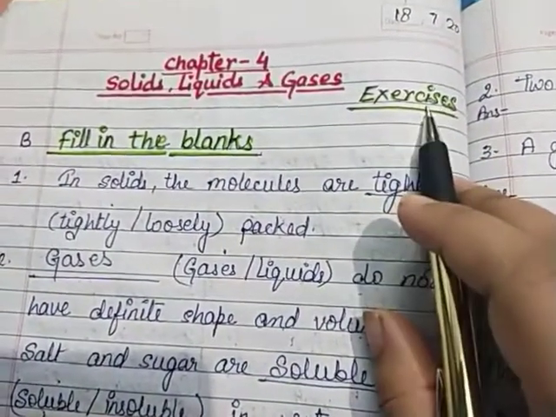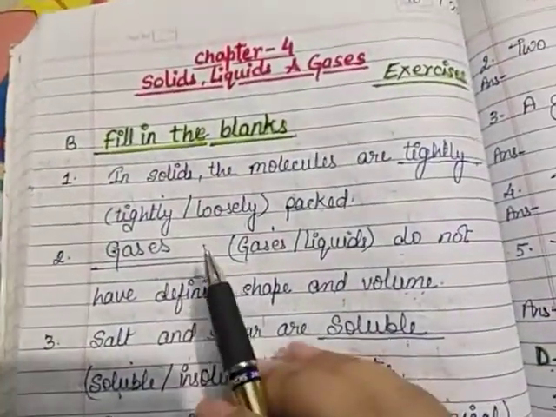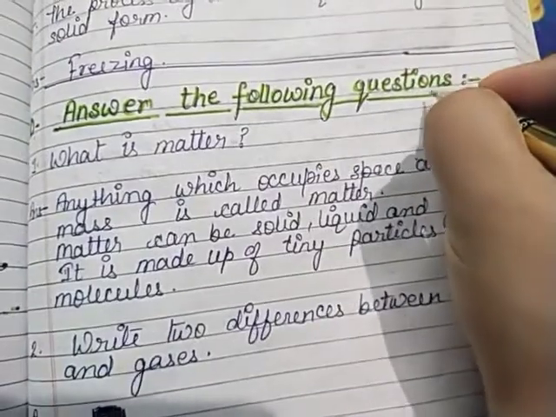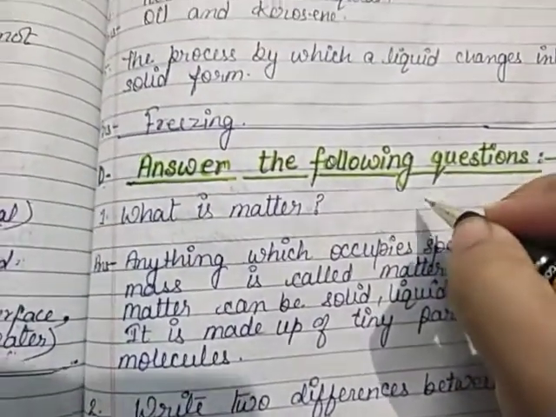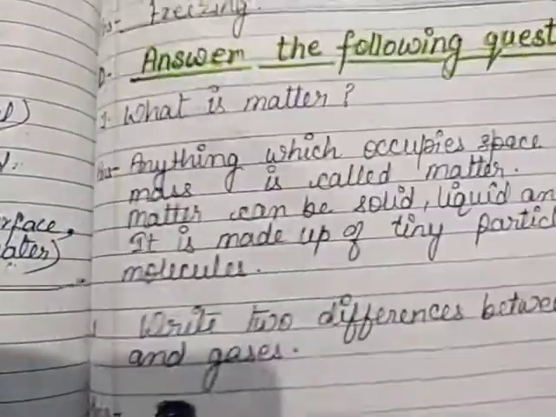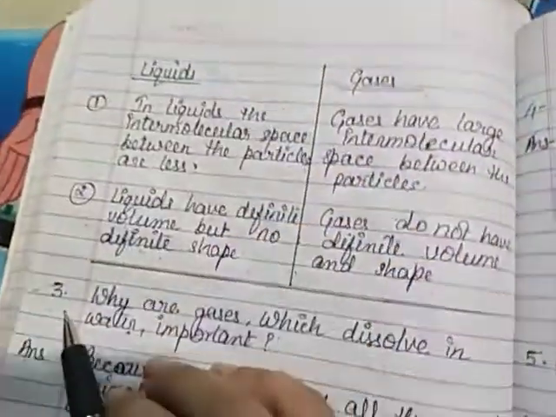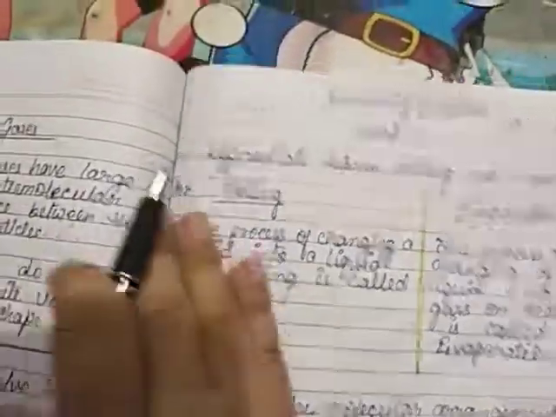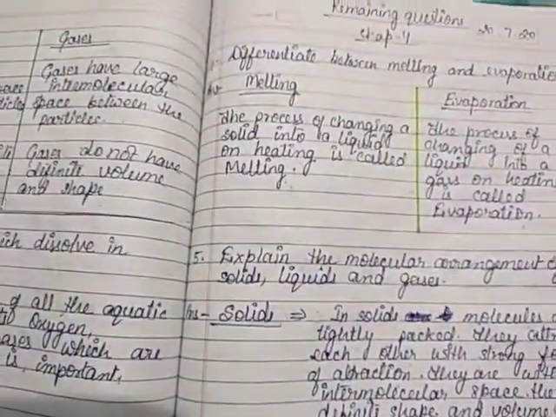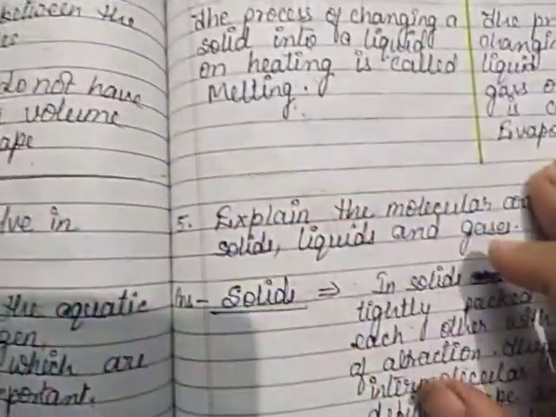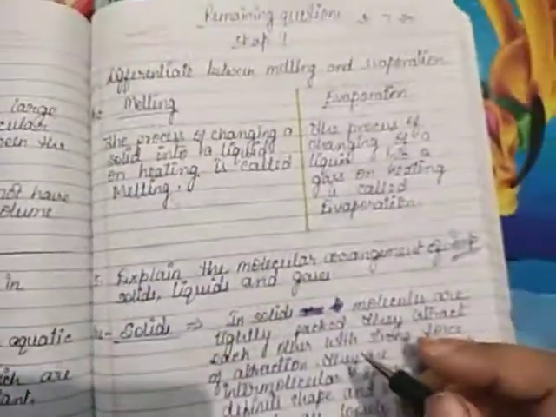We were doing exercises. We have completed exercise A, B, C and are continuing exercise D, that is, answer the following questions. In this exercise we have completed question numbers 1, 2 and 3. Today we will start question numbers 4, 5, 6 and 7. These 4 questions have been left, so we will cover these 4 questions.